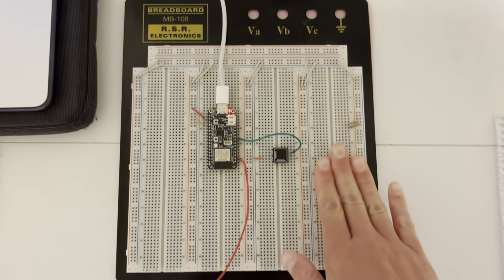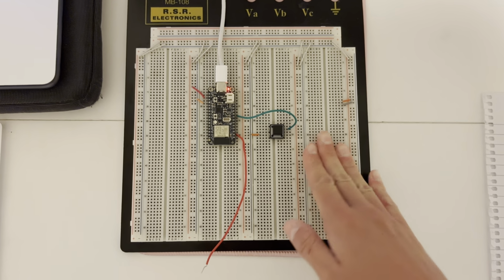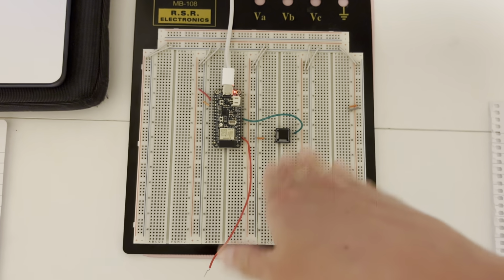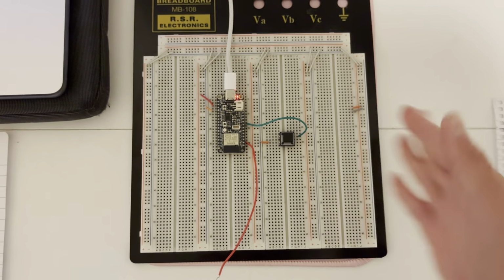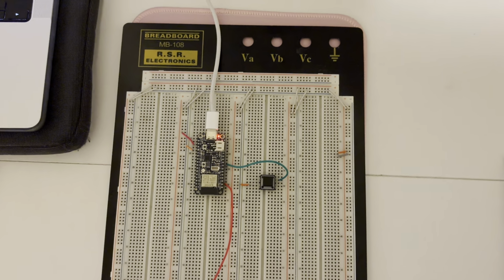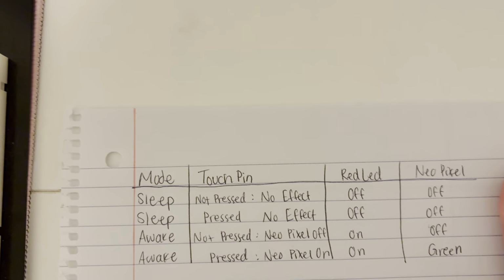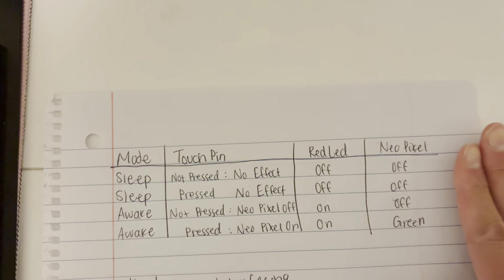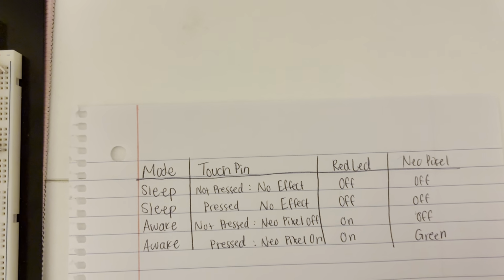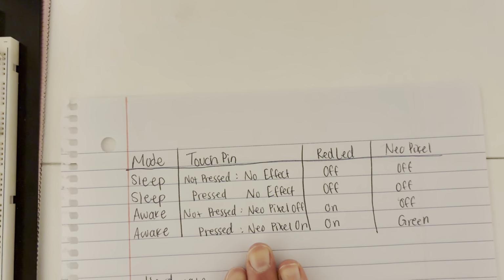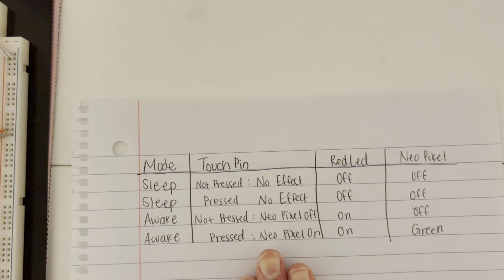Now I will go over the expected outputs, based on the modes of this lab. It'll make sense with this table. I wrote this table based on the one that is included in our lab manual. So this is what we will be expecting in this lab when I run it.